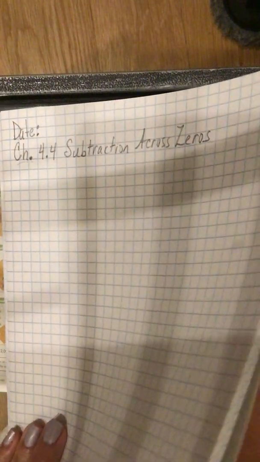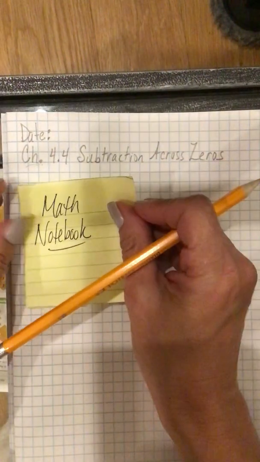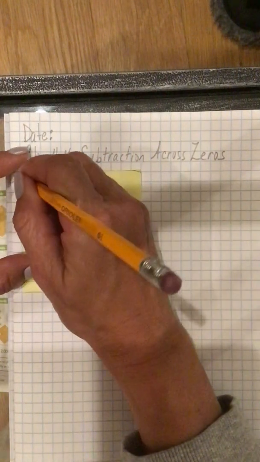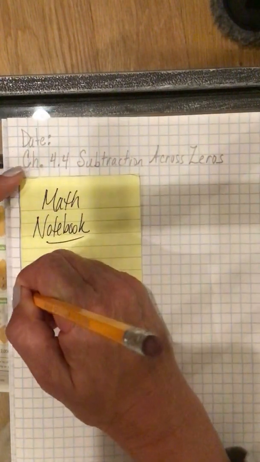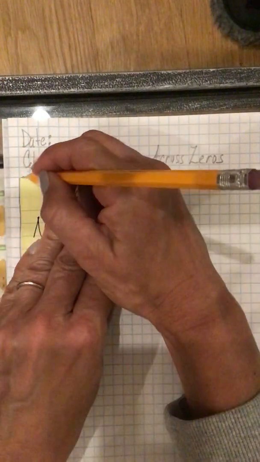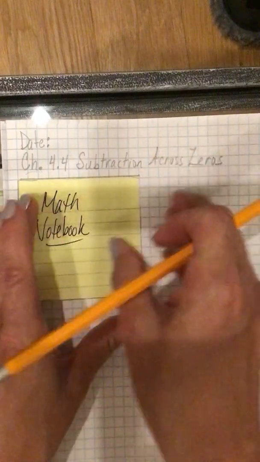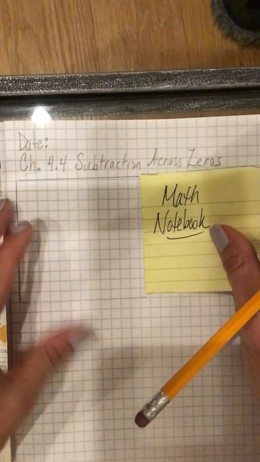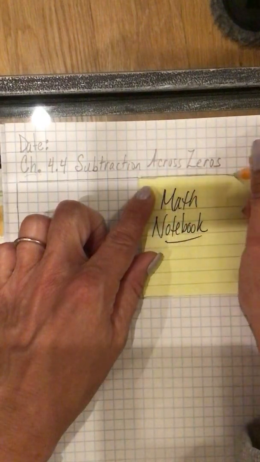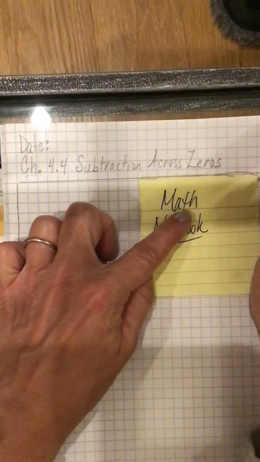Next, you will use a Post-it note. If you choose to, you could draw it on your own, but we're making a place value chart. So I'm going to go ahead and use this Post-it just to help me neatly draw a rectangle.